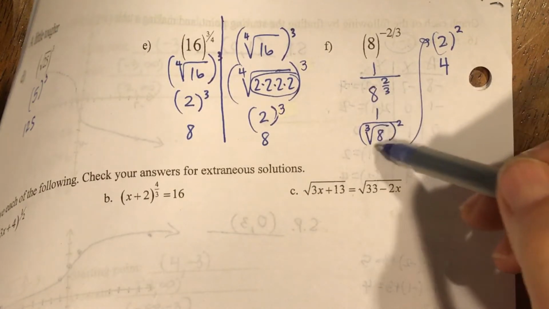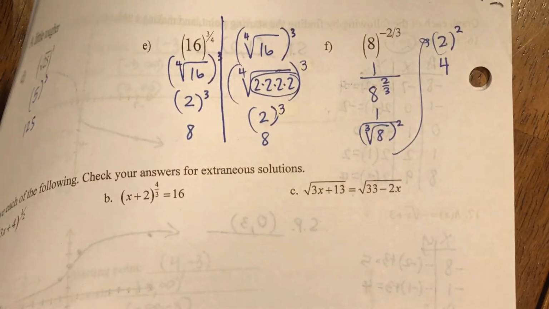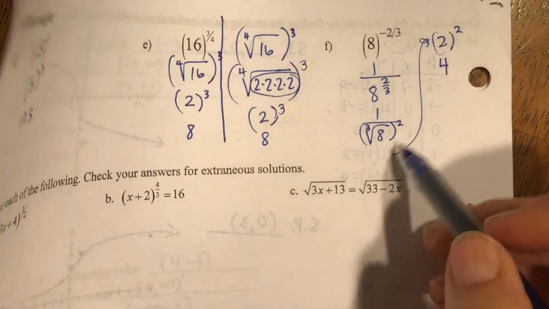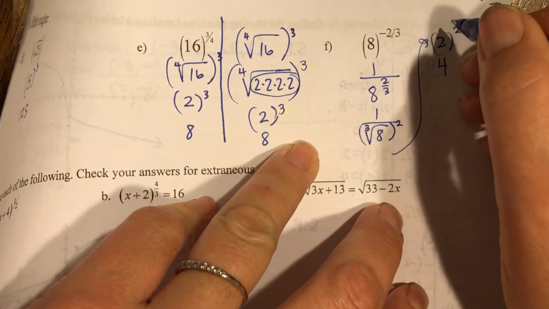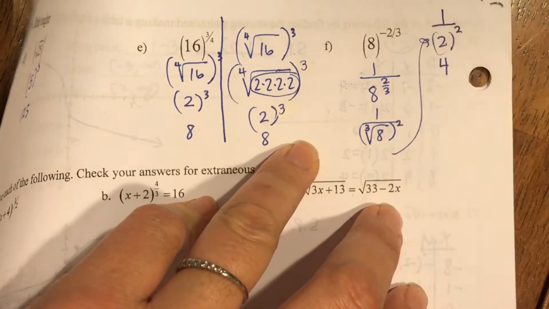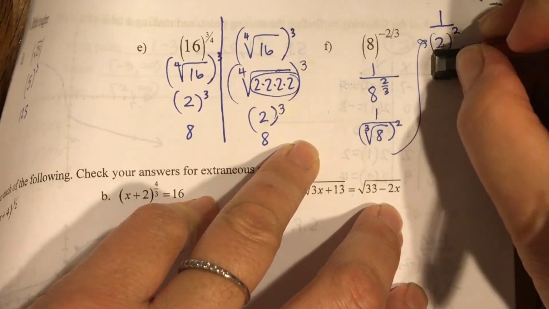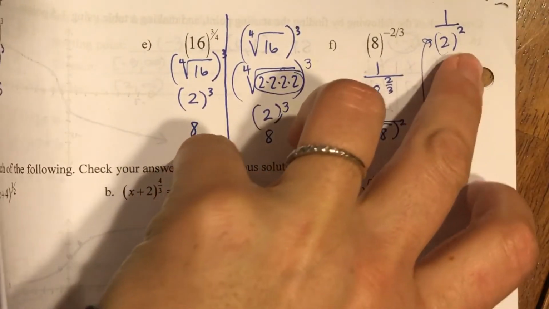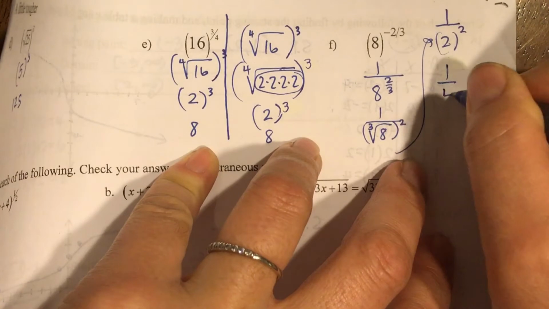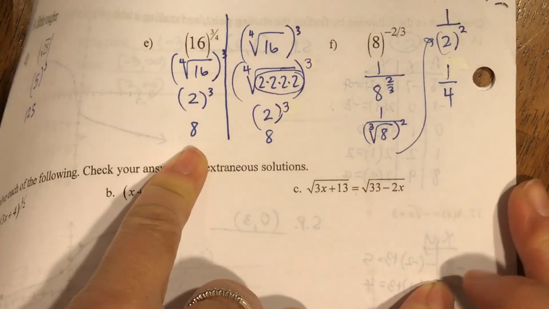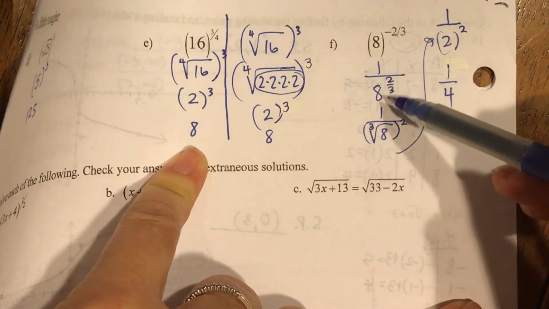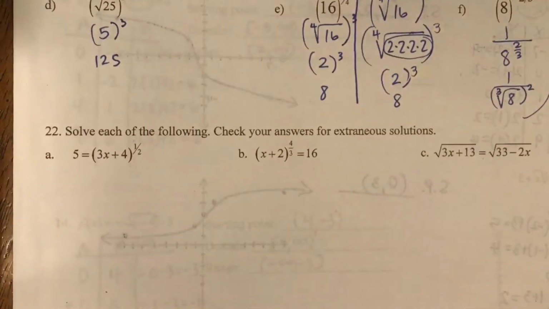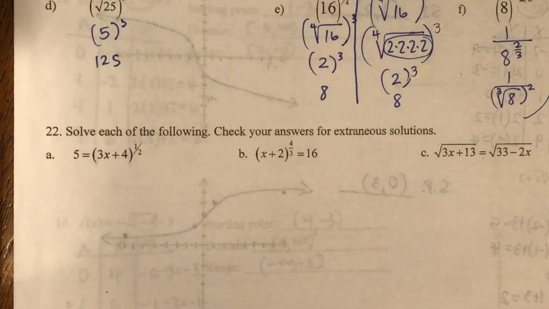Cube root squared. No, where did my whole fraction go? Look at me. Isn't it like that? You have to love me. This is 1 over 4. Unless I just lost my mind somehow. Nope, that's it. Okay. All right, these last 6, we can do this.